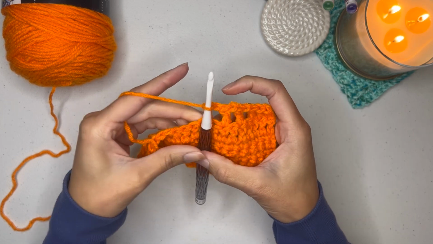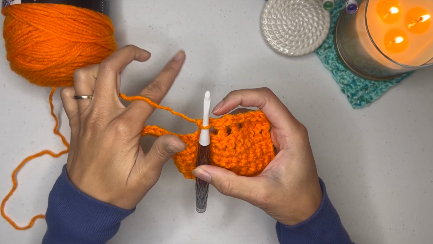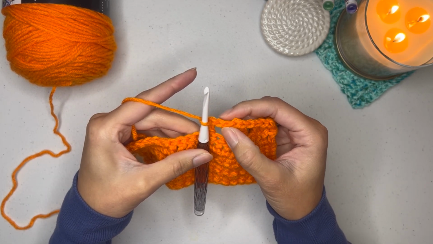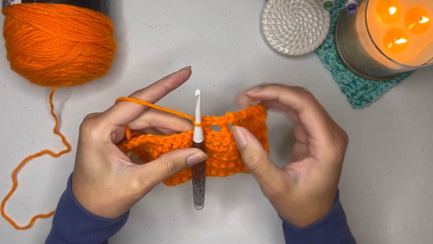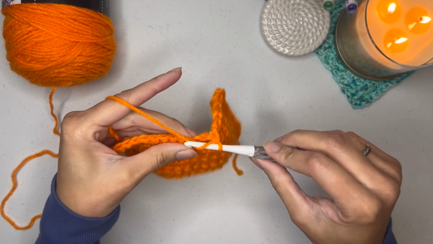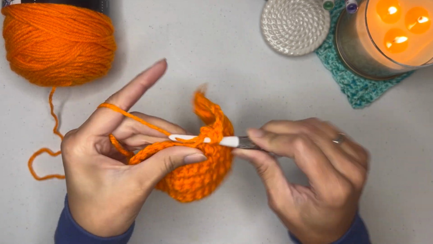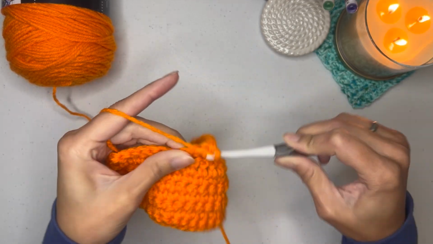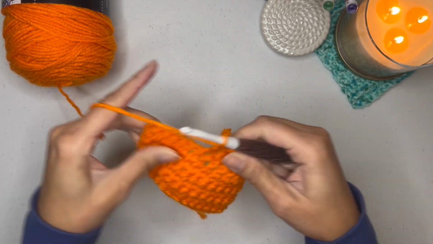So let's say we finished the remaining stitches and we've turned our work. Our pattern may have us work into the chain spaces. So let's go ahead and finish this row of double crochet, and we'll come back and see how we work in those chain spaces.